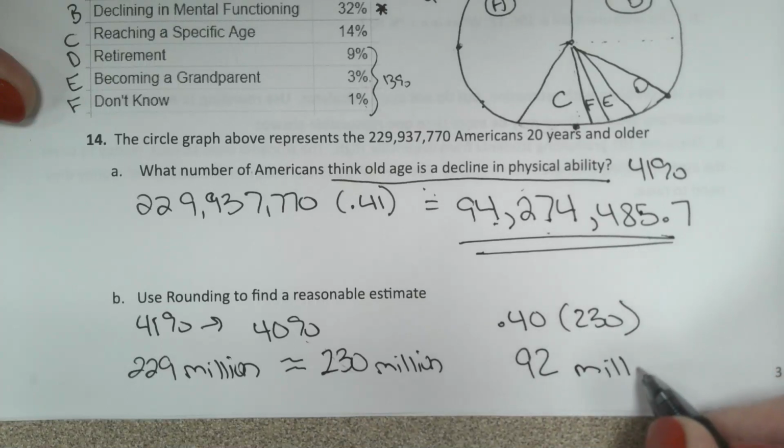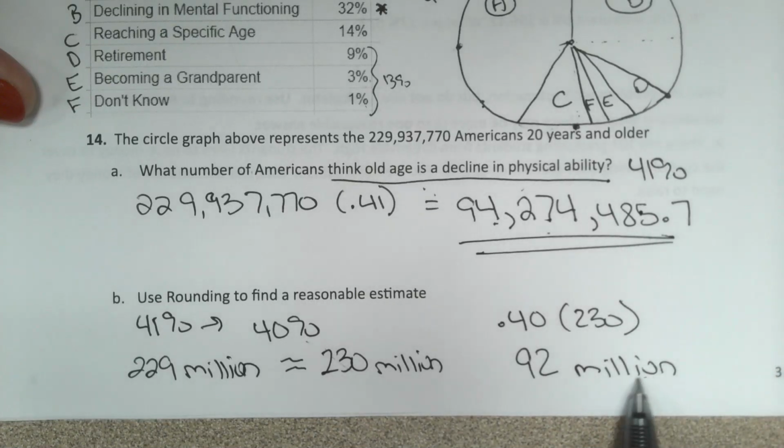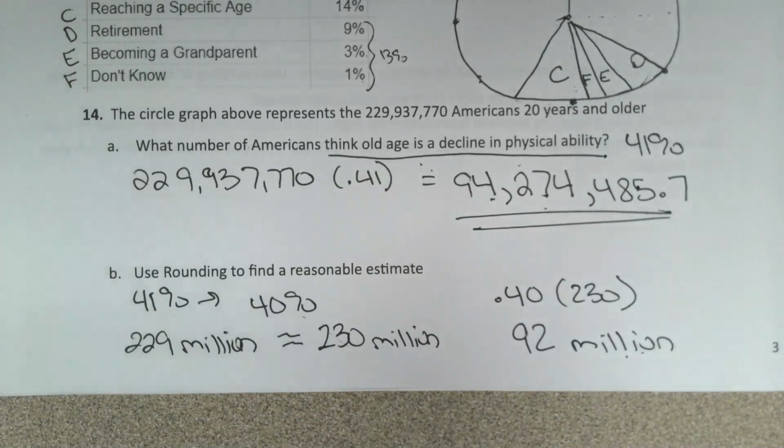But I dropped off all the zeros, so you would at least need to add the word million back into it. And looks like that's all.